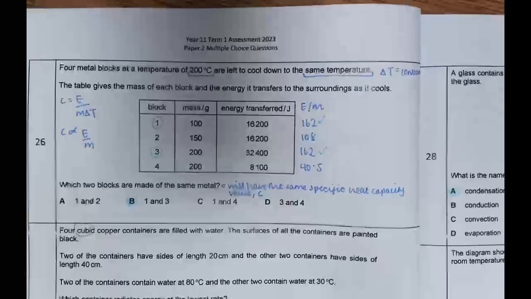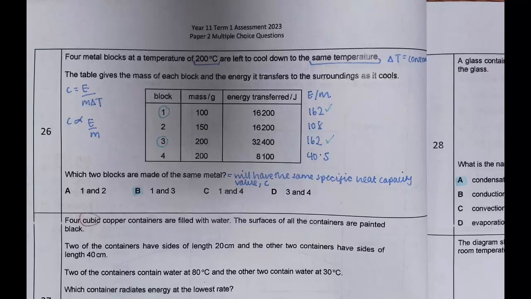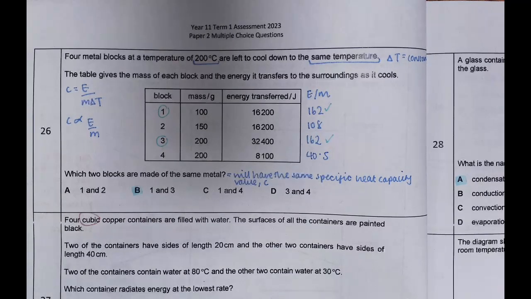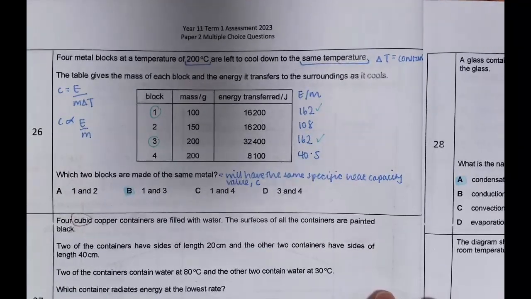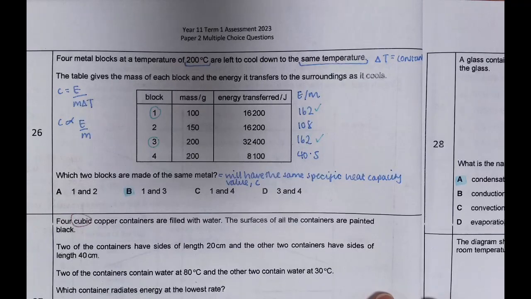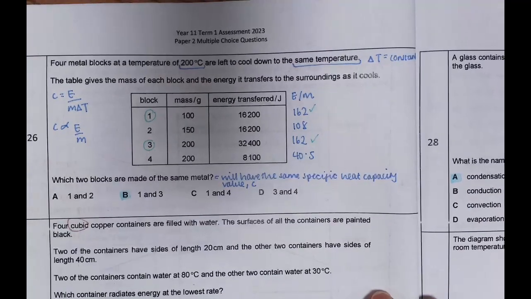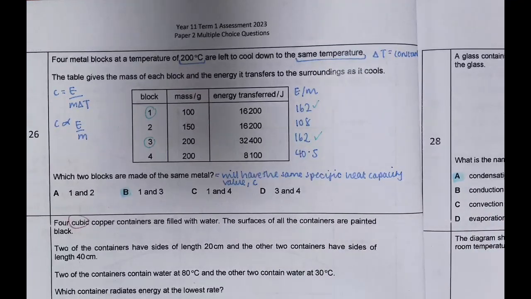In 26, 4 metal blocks at a temperature of 200 degrees Celsius are left to cool down to the same temperature. So the change in temperature is the same for all metal blocks. The table gives the mass of each block and the energy it transfers to the surroundings as it cools. Which 2 blocks are made of the same metal?